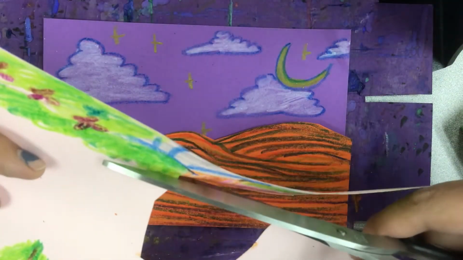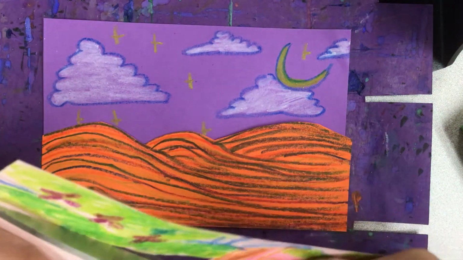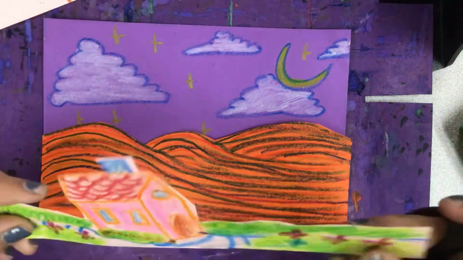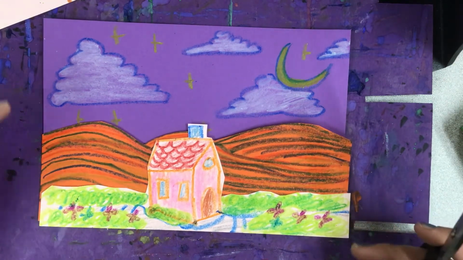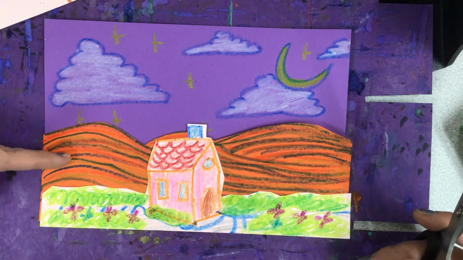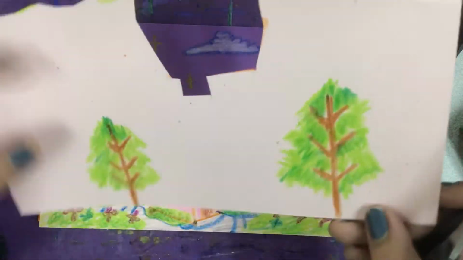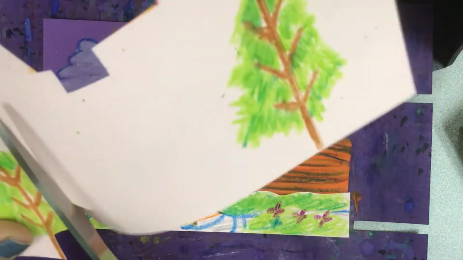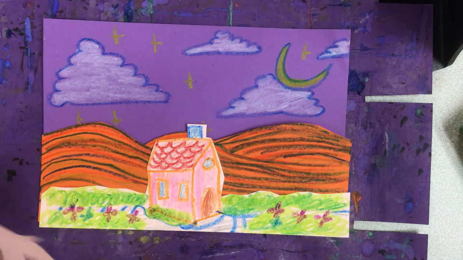And I'm going to keep this video this length. So this is about as fast as we want to do our work. This is my very foreground. This is what's in the very front. So there we go. We have our foreground, our midground, and our background. And our trees. Our trees, we can glue them down wherever we think it's appropriate for them to be.